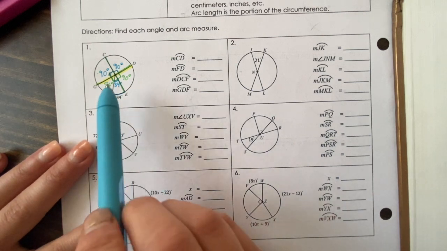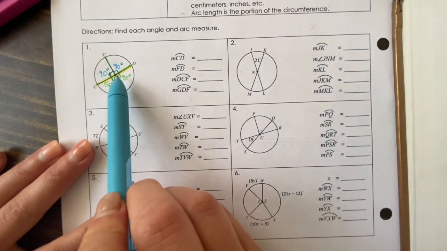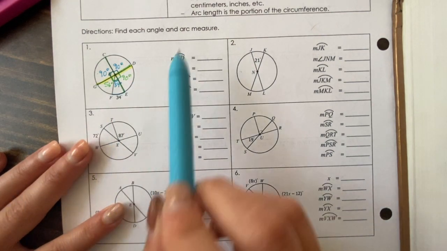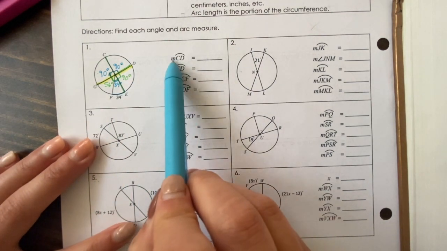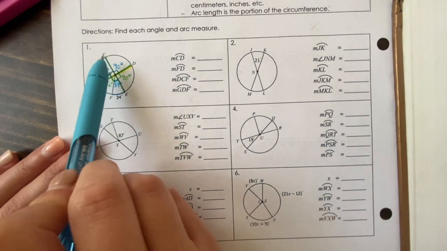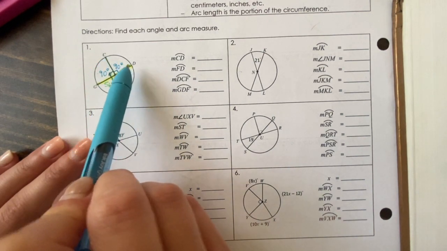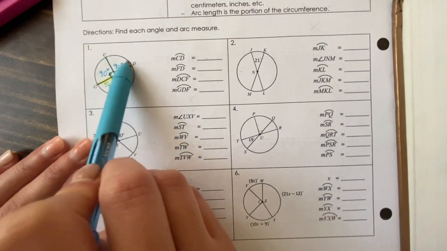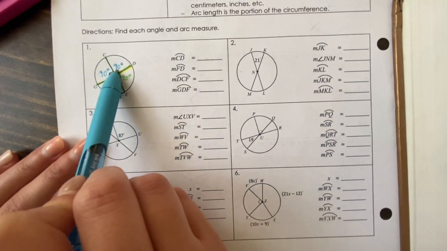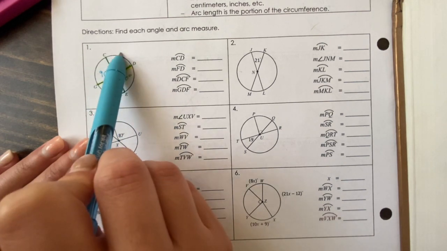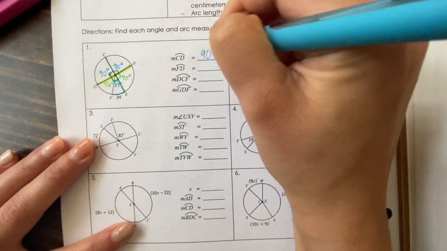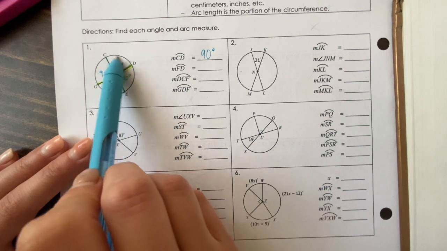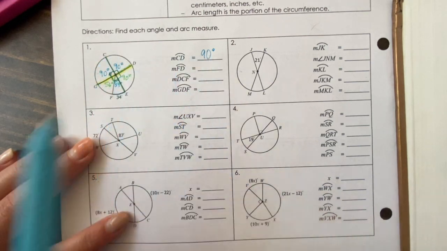So just remember, we did all the central angles. The central angle matches the arc measure on the outside of it. So we're going to go ahead and see what we can answer. The arc measure of CD, that means we're measuring from C to D. It's a minor arc because there's only two letters there. So this little arc right here, we know that if the central angle is 90, the arc measure is also 90 degrees. We're not talking about 90 inches or 90 centimeters. We're talking about the measure of this arc is 90 degrees.